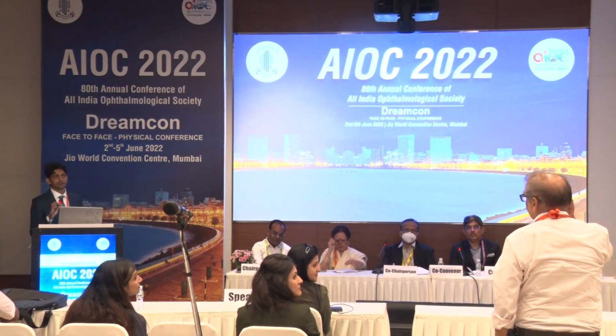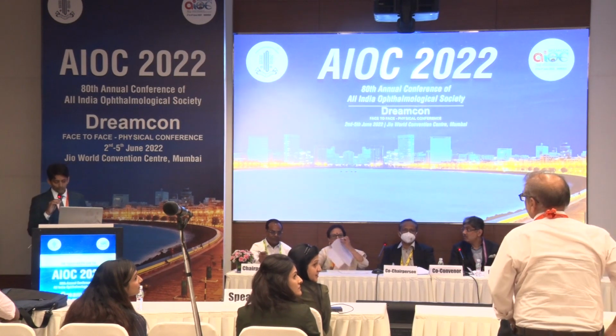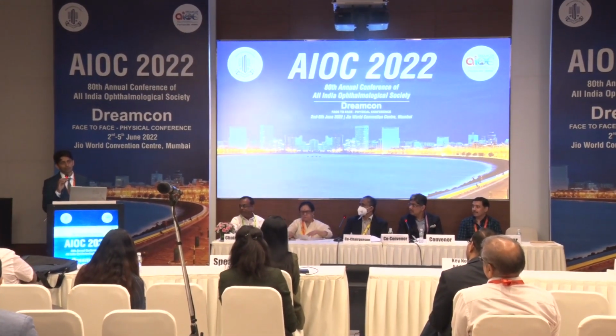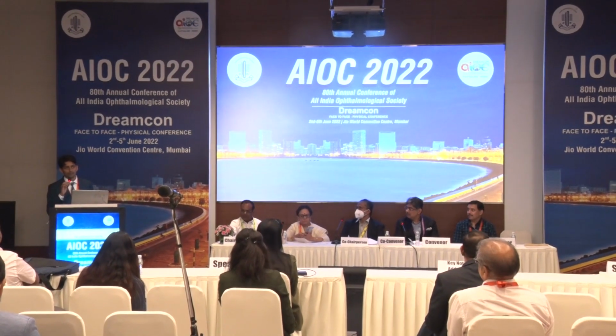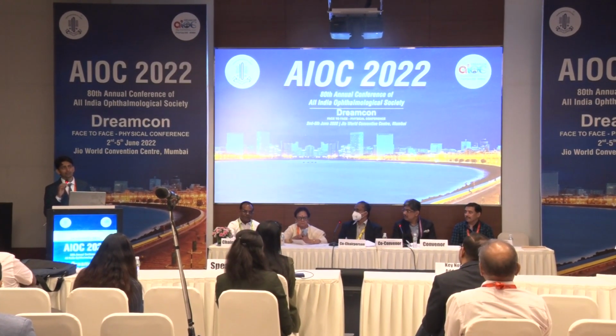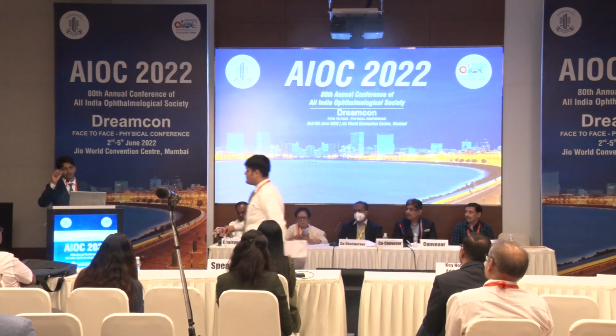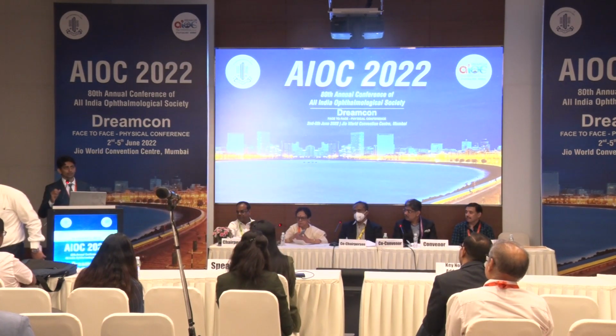Was there a mesopic pupil measurement in such studies? Yes, exactly, in such studies the important part is the pupil size. When you change the pupil size, all the values will change. So we have kept a fixed pupil size of 4 millimeters. That is an option available in iTrace where you can select a fixed pupil size, and only on that pupil size you will get the values.